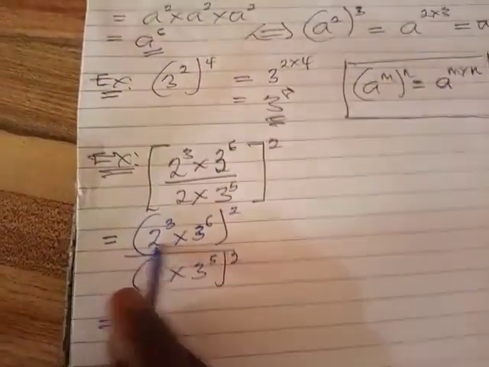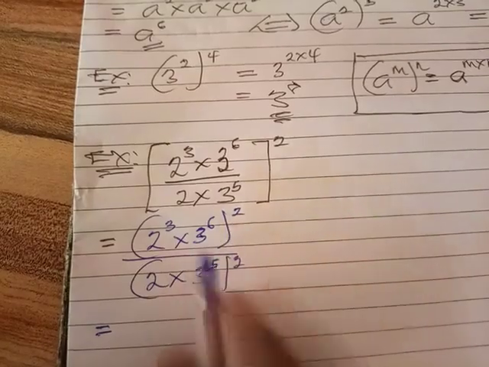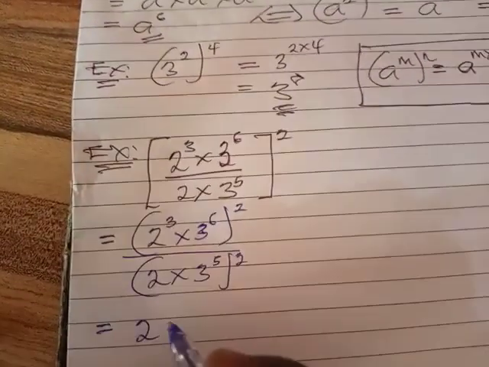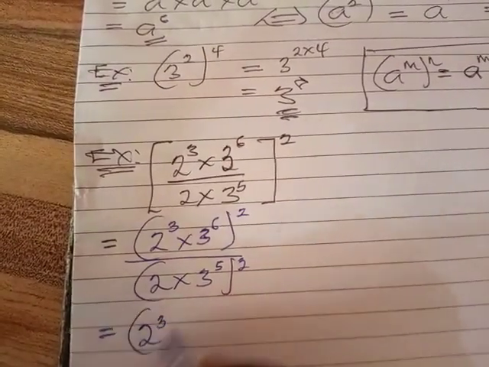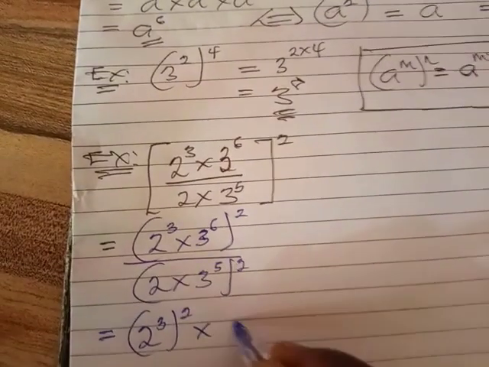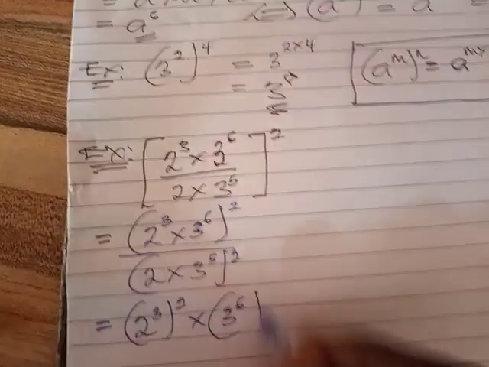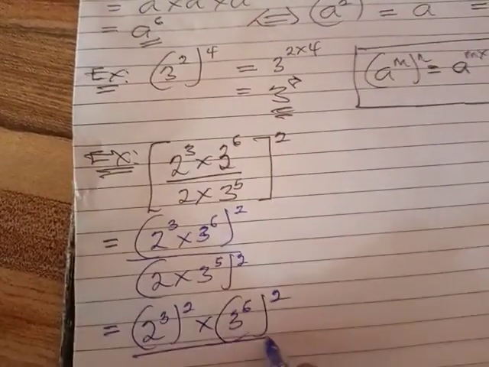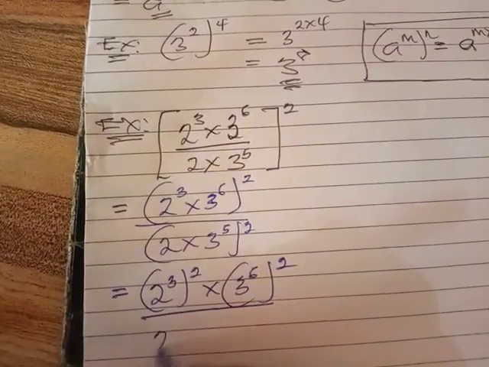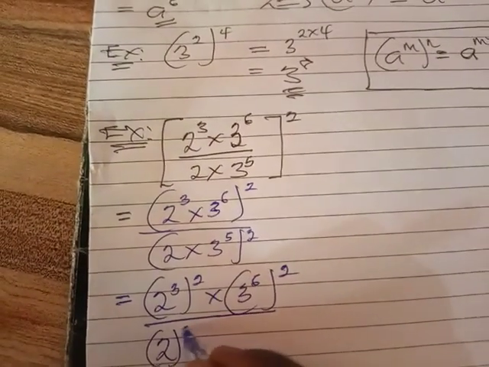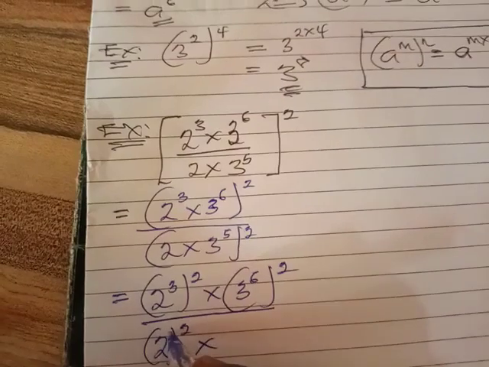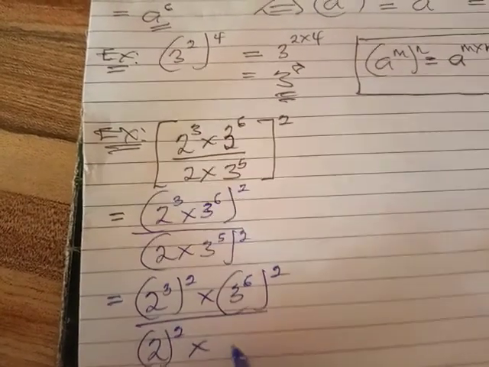Now we are going to treat each of them with this exponent. So from what we know, we have 2 exponent 3 here, exponent 2, 3 exponent 6 here, exponent 2. The same thing happens to 2 exponent 2. Don't forget that we have 1 here. The exponent here is 1.